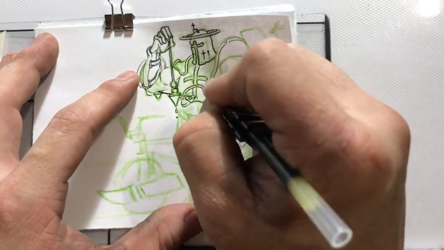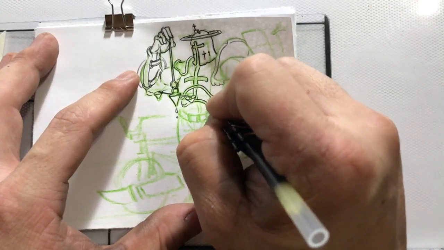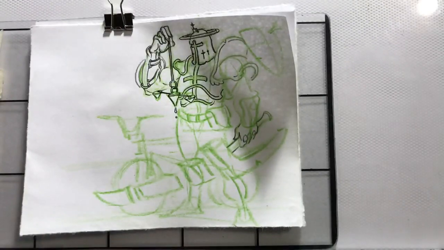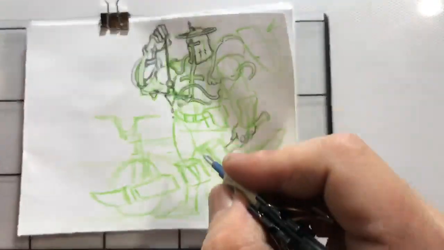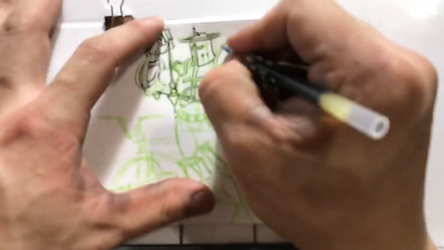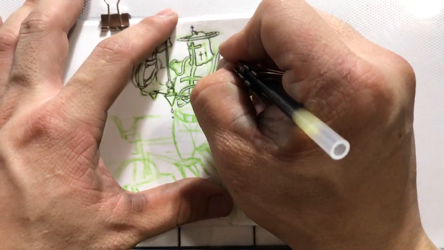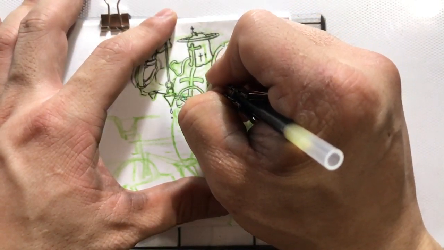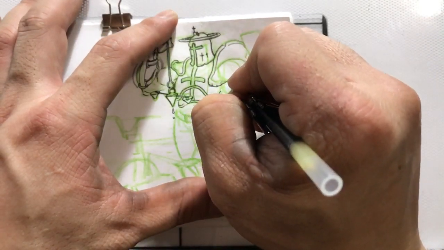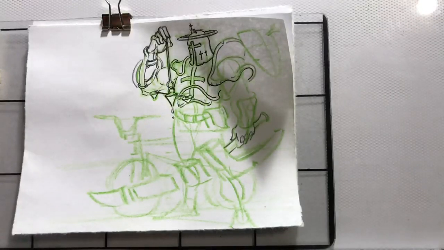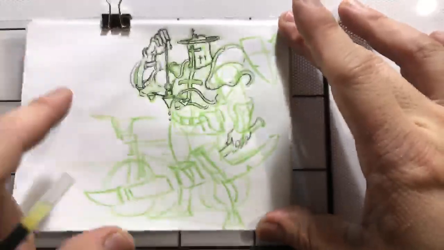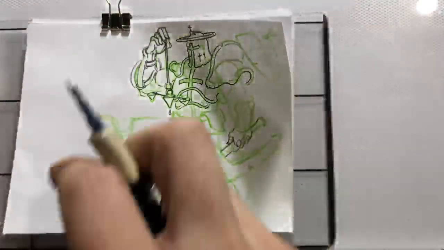Fudge. I messed that up right there. We're not going to do any embellishment. It's kind of messing it up.